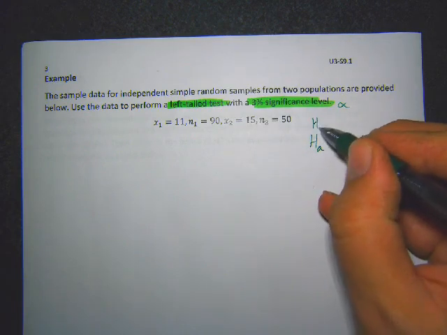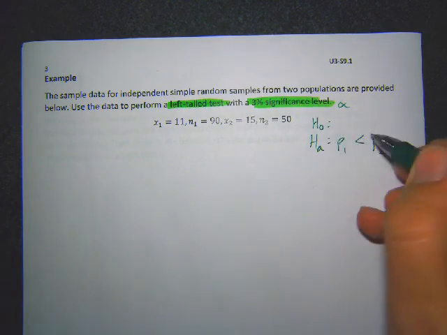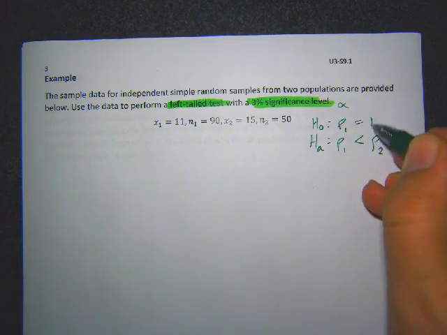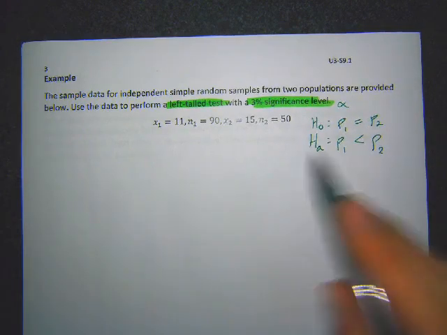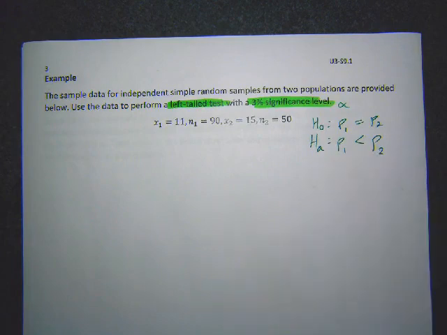The null hypothesis for these two proportions is always going to be P1 is equal to P2. So we assume they're equal. We're checking to see if it's less than.